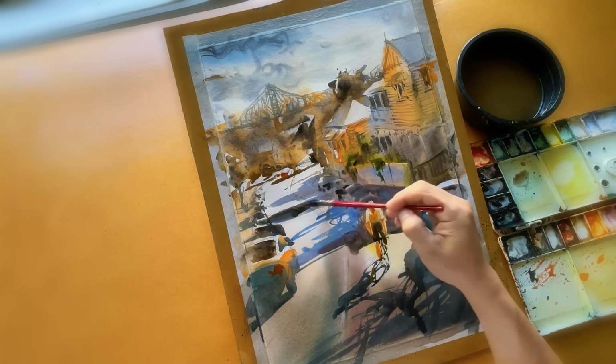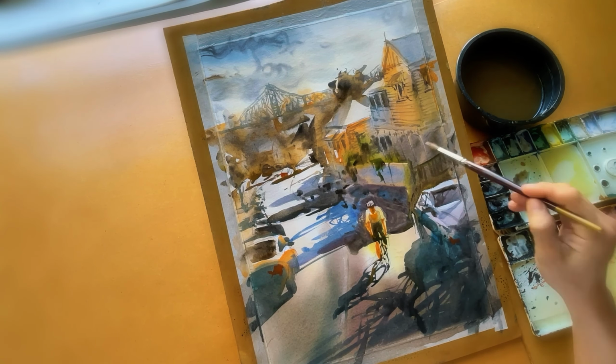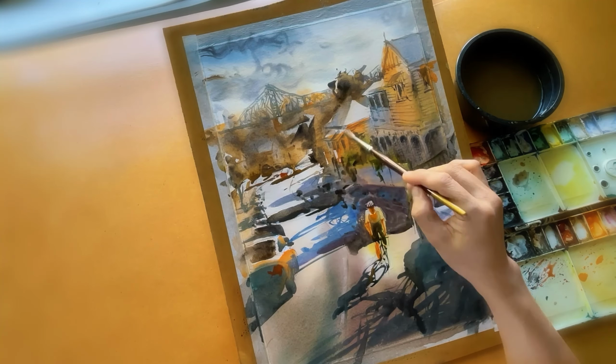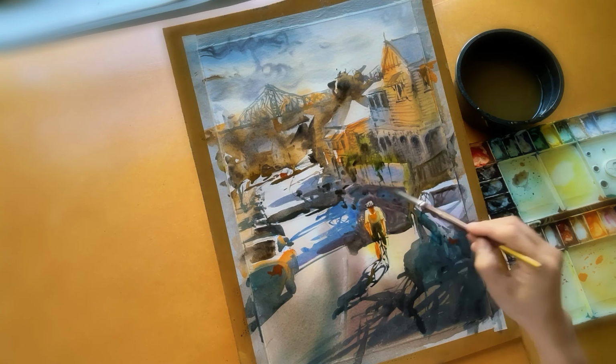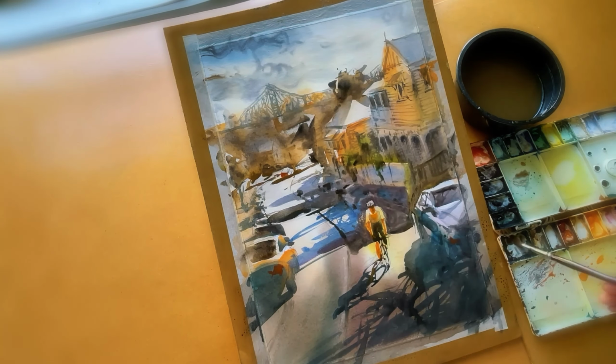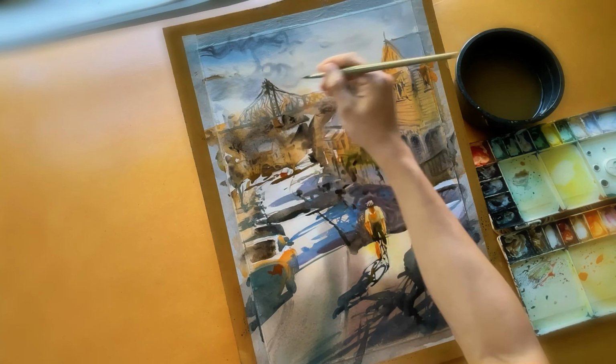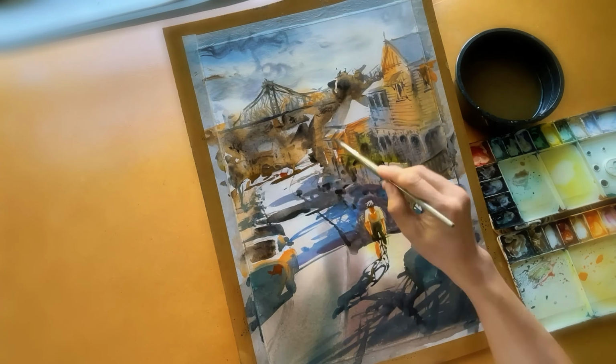White highlights. The magic touch. Now for the secret that connects everything, using white watercolor. With a fine brush, place small, confident whites. A bright line along the cyclist's back and helmet.